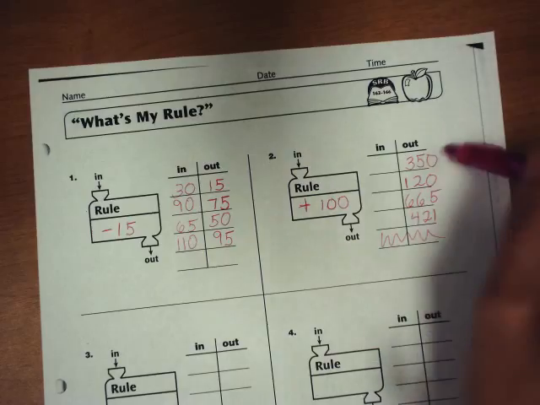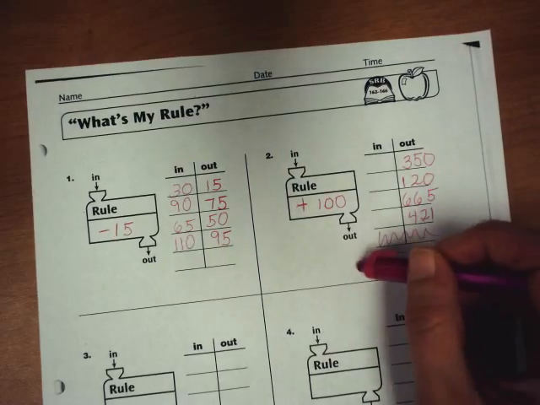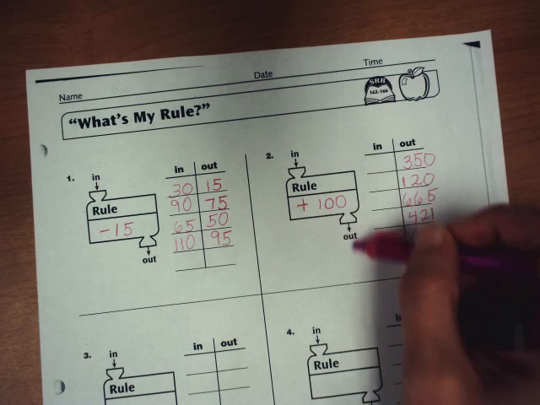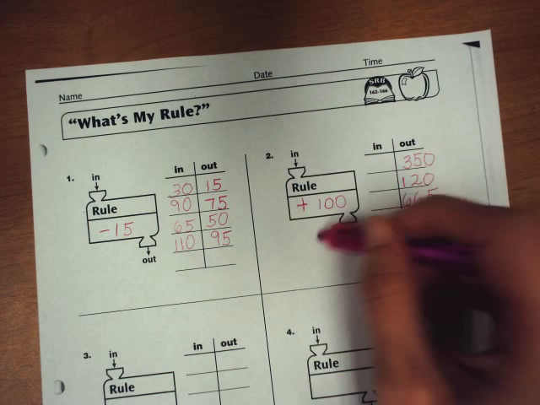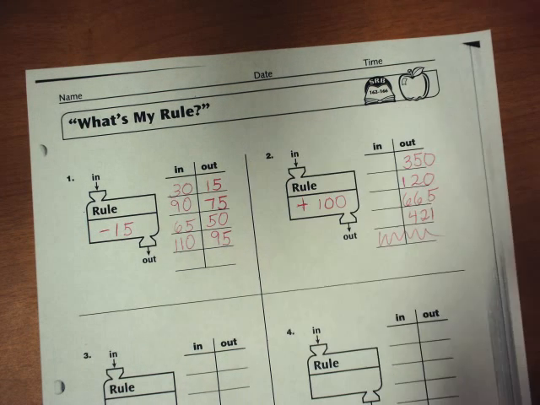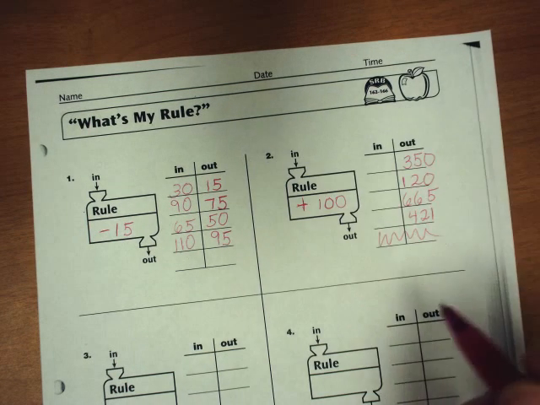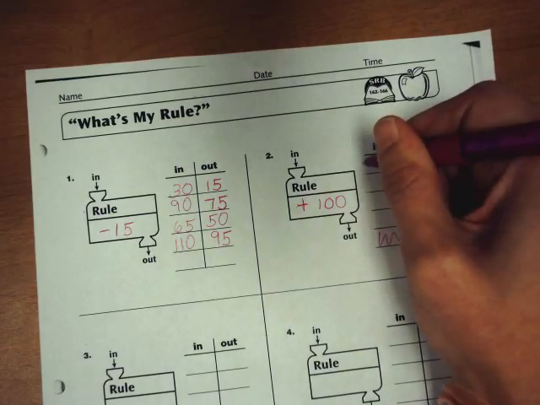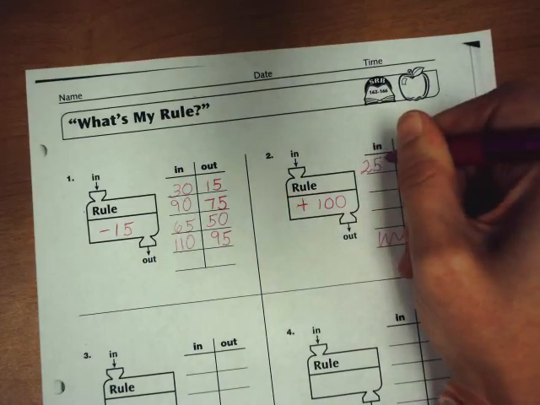So guys, I'm going to go backwards right here. So I have 350. Instead of adding 100, I need to go backwards. So I'll subtract 100 to get my in number. So 350 minus 100, friends, is good, 250.